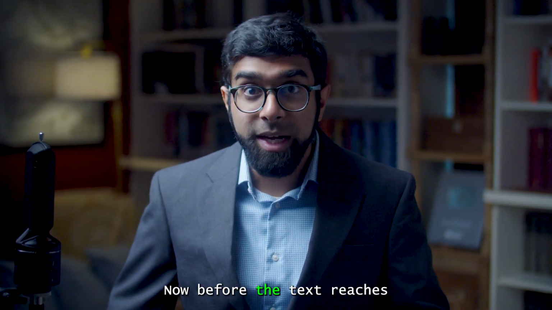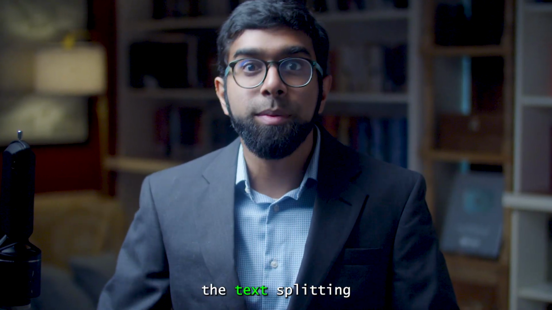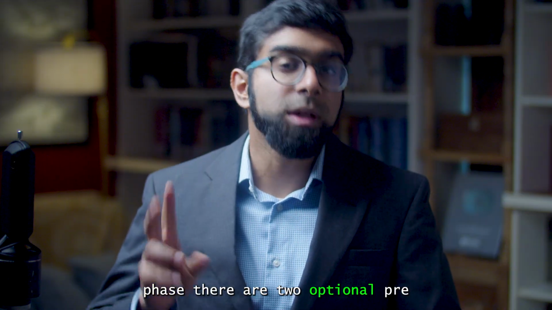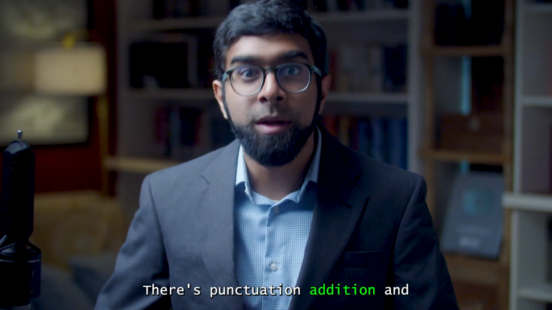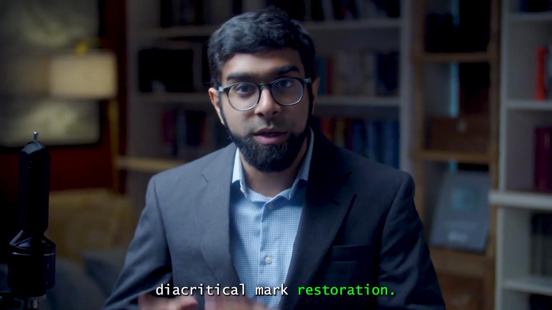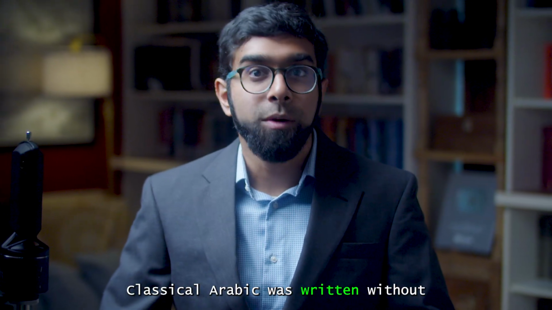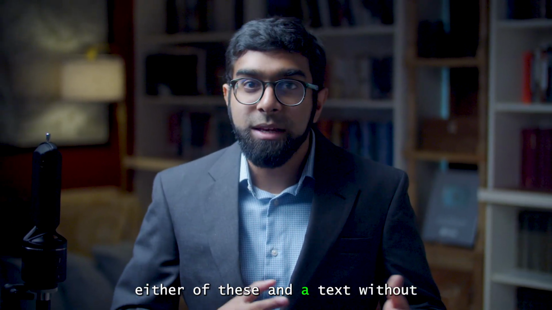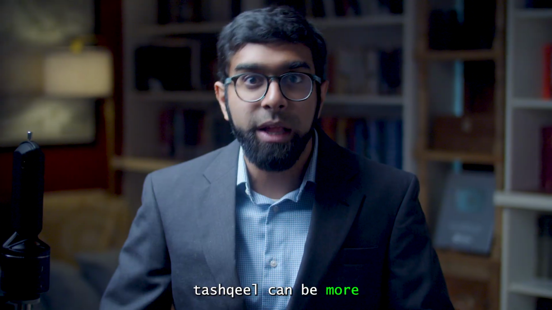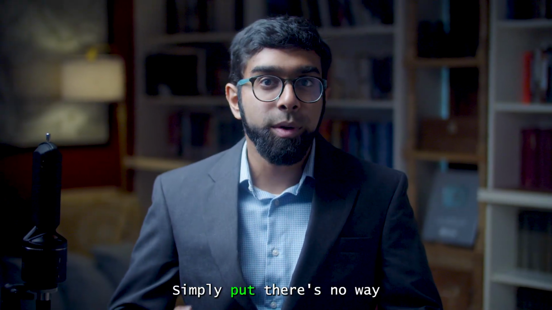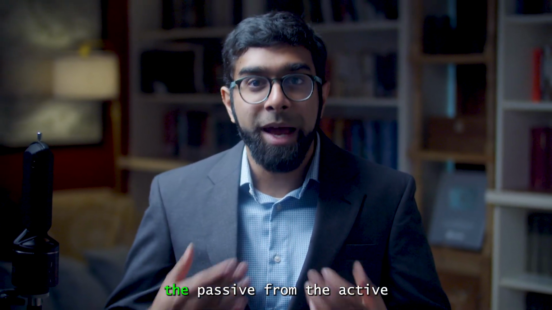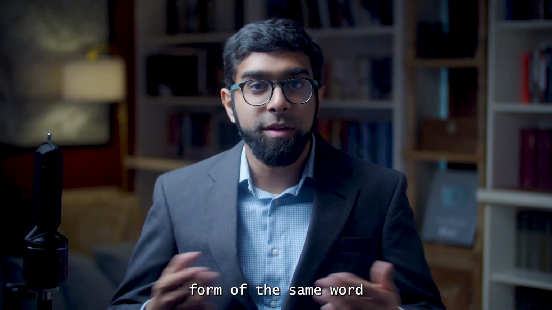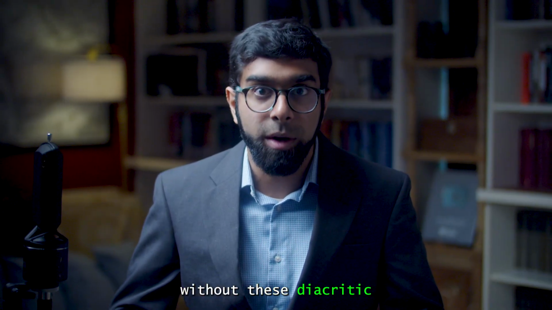Now, before the text reaches the text splitting phase, there are two optional pre-processing steps that we can do. There's punctuation addition and diacritical mark restoration. Classical Arabic was written without either of these, and a text without tashkil can be more challenging to follow along. Simply put, there's no way to tell qutila from qatala, the passive from the active form of the same word, without these diacritic marks or some experience in the language.